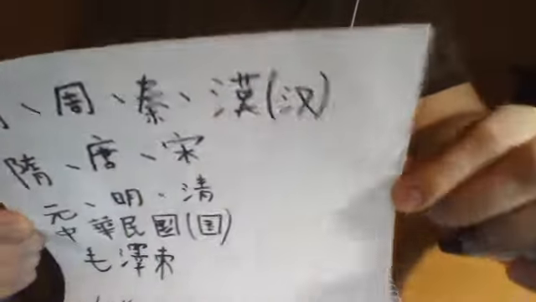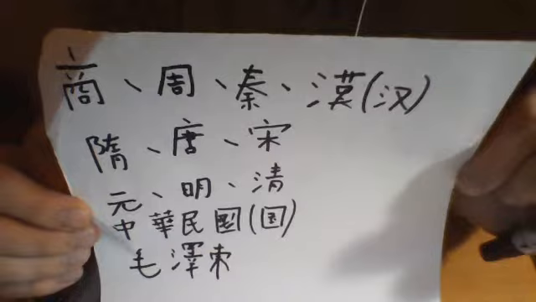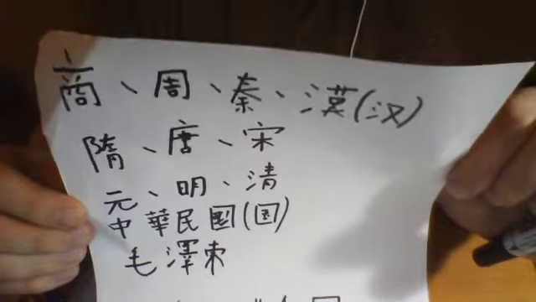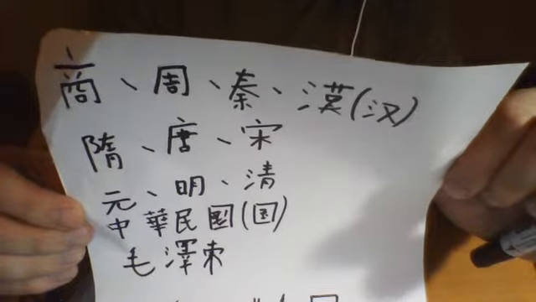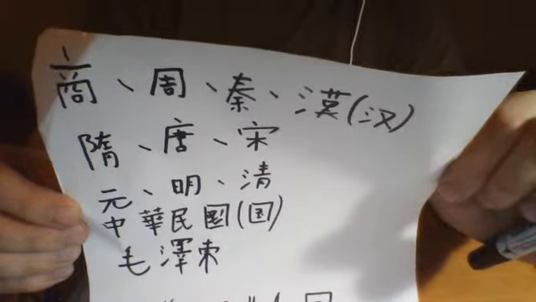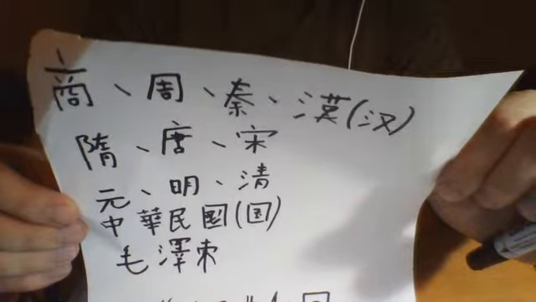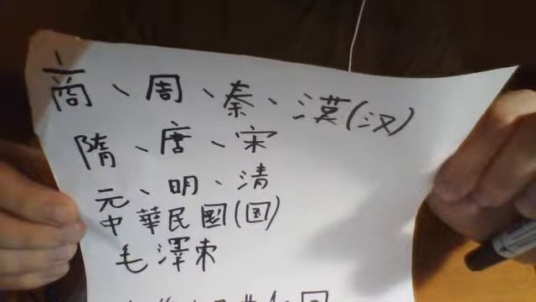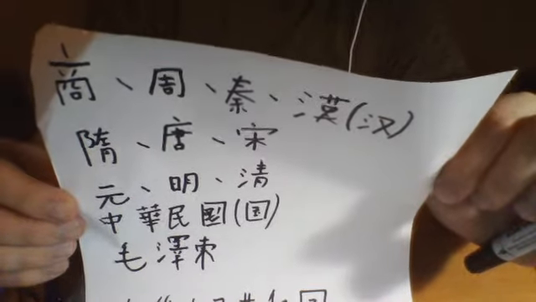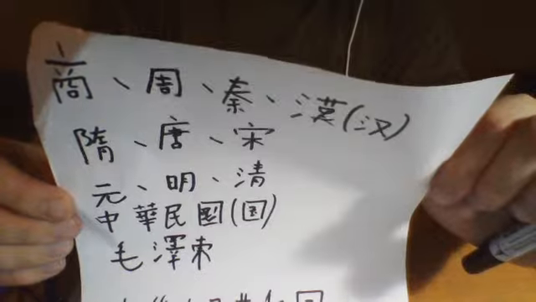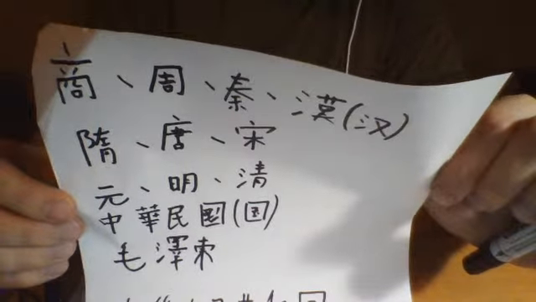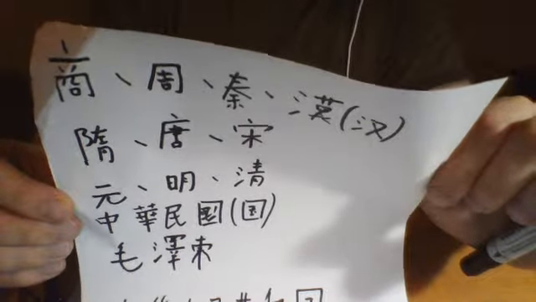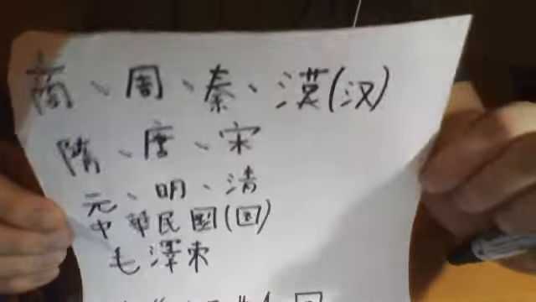The song for memorizing the major Chinese dynasties goes: Shang Zhou Qin Han, Shang Zhou Qin Han, Sui Tang Song, Sui Tang Song, Yuan Ming Qing Republic, Yuan Ming Qing Republic, Mao Zedong.